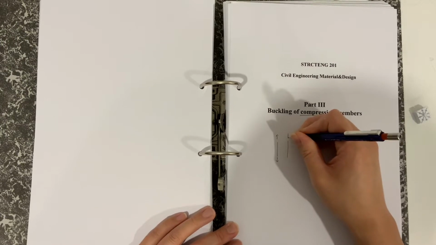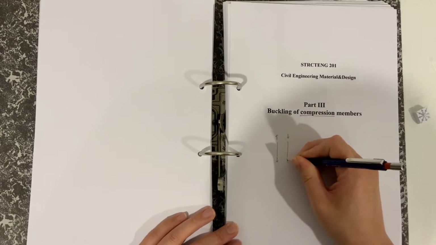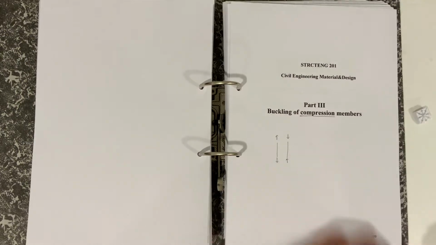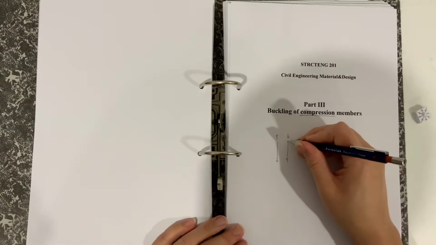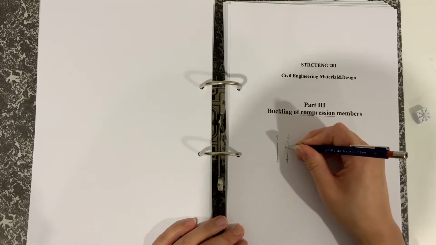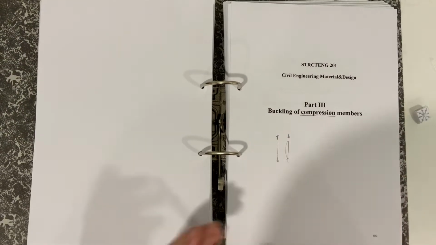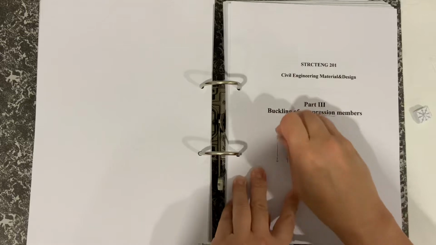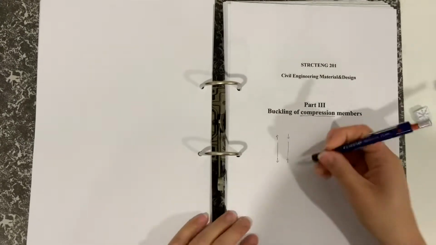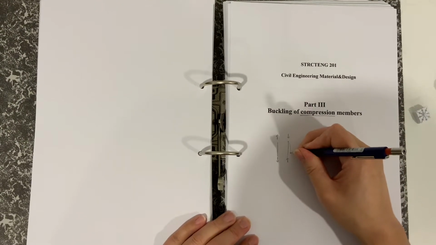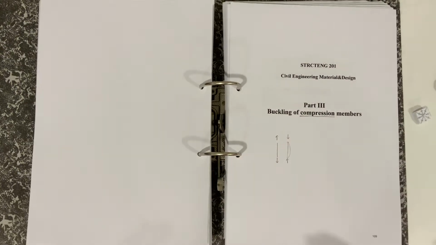There's only buckling if it goes into compression, which I've shown there, and then it can buckle in a half sine wave. Which way it goes, whether it buckles to the left or to the right, actually makes no difference at all.